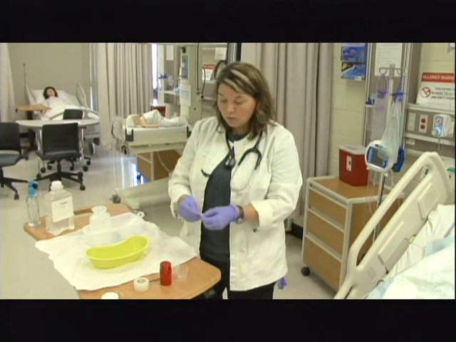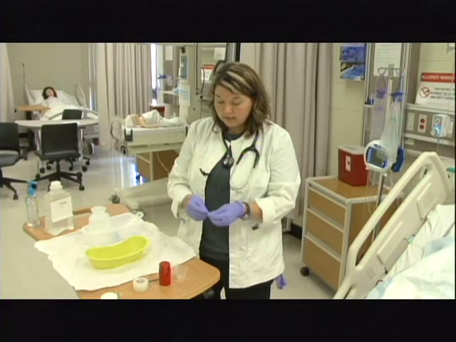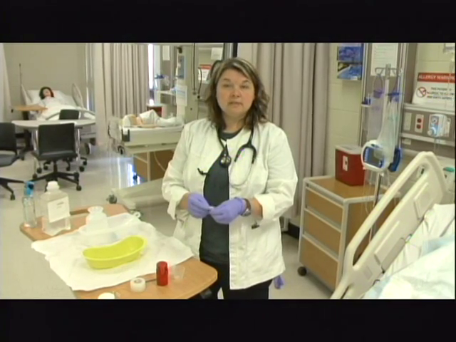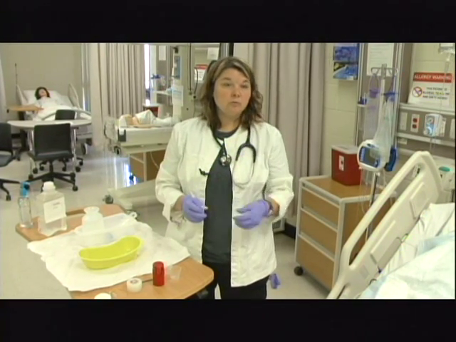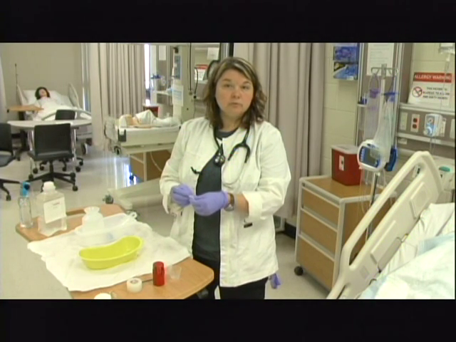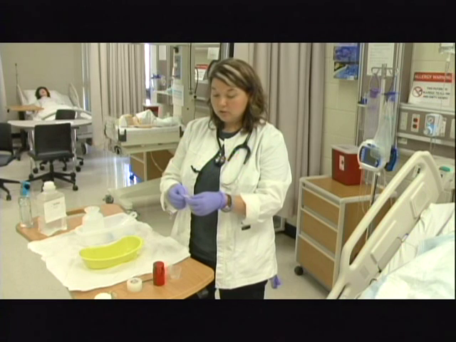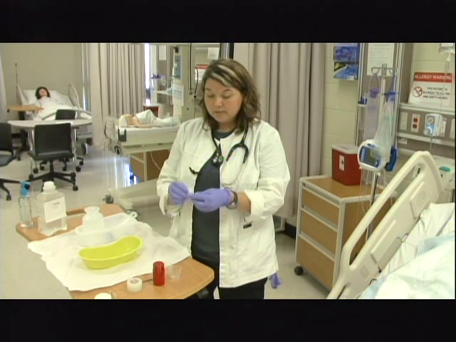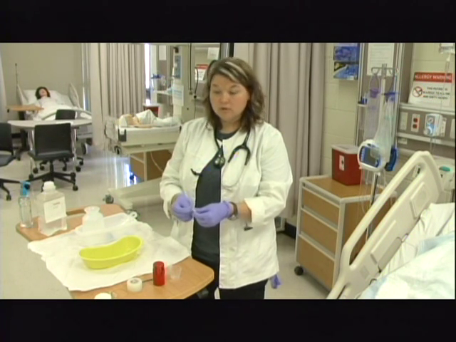But we're going to say that he has several pills ordered here, and of course we would perform the 6 rights of medication administration, where we would verify the right patient, the right medication, the right dose, the right route, the right time, the right documentation, go through all of those things. You also need to check your medications for expiration and all of those things.